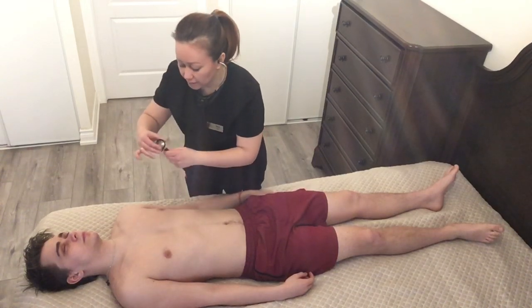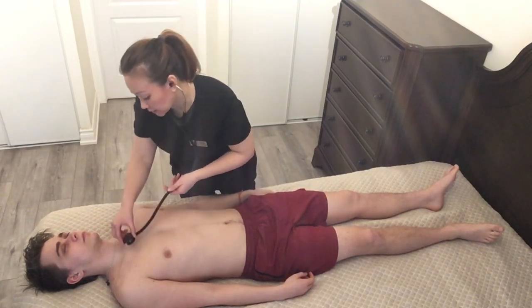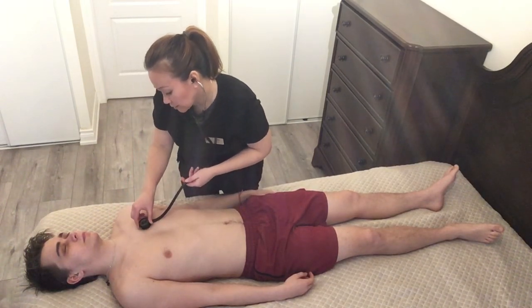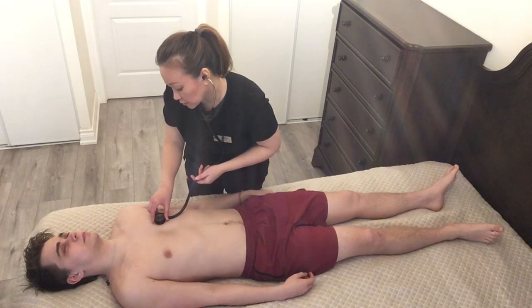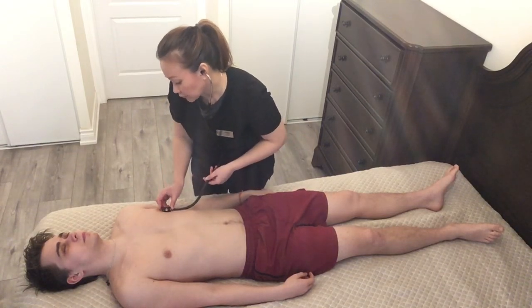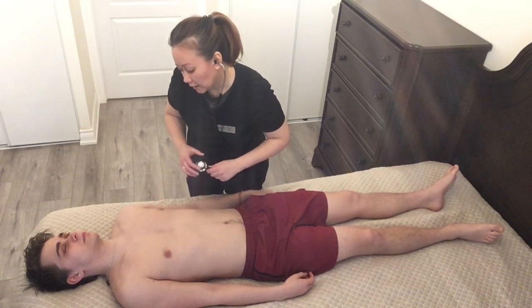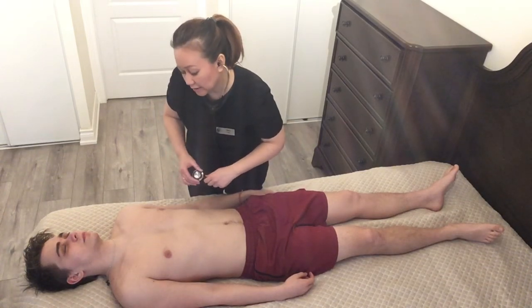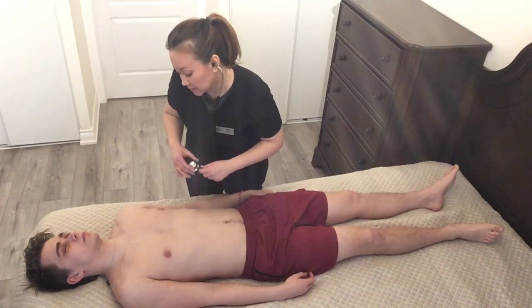chest. Now I will listen with the bell at exactly same points. Aortic, pulmonic, Erb's, tricuspid, mitral. I didn't hear any S3, S4, so no murmurs, what usually sounds as a whooshing, but I heard S1 and S2, what sounds as a normal.